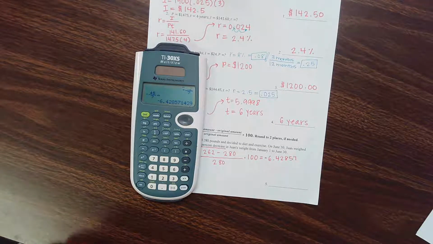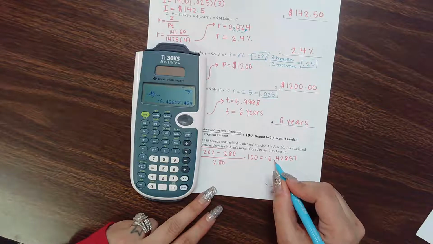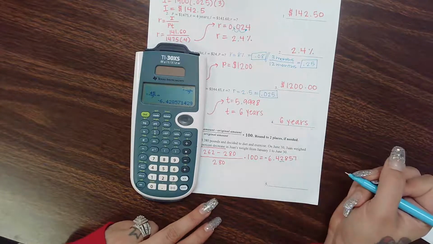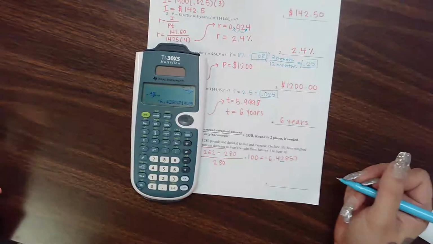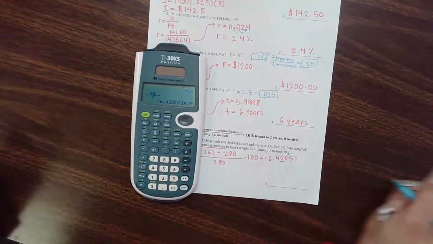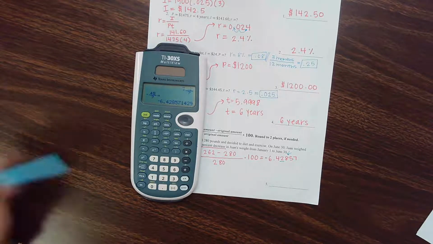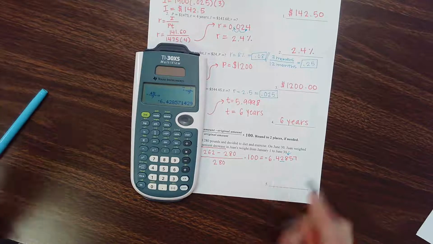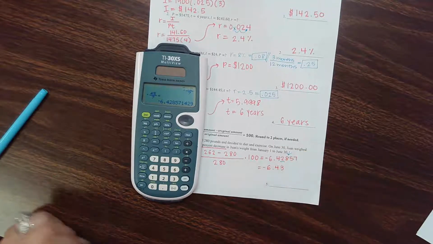It told me to round to 2 decimal places. So I start at my decimal and I move 2 times over to the right. This 2 is the one that I'm trying to figure out. Is it going to stay a 2 or is it going to become a 3? The number next to it is what tells me what to do. 8 is greater than 5, which means my 2 is going to become a 3. So this is actually going to be negative 6.43.